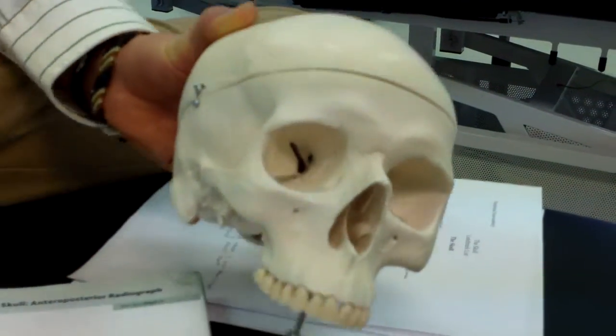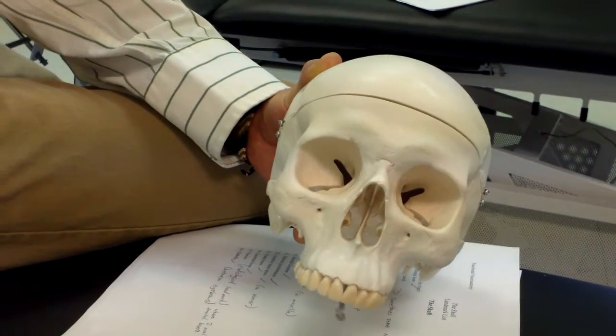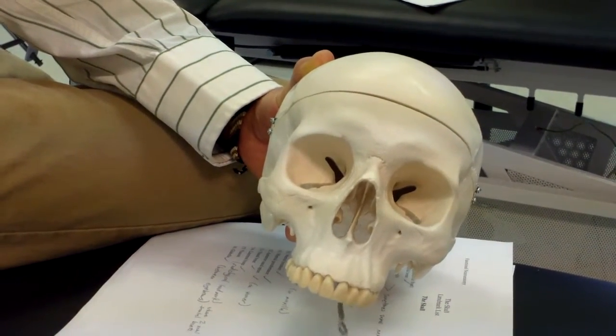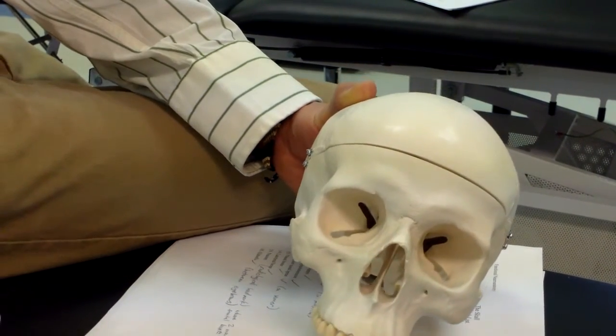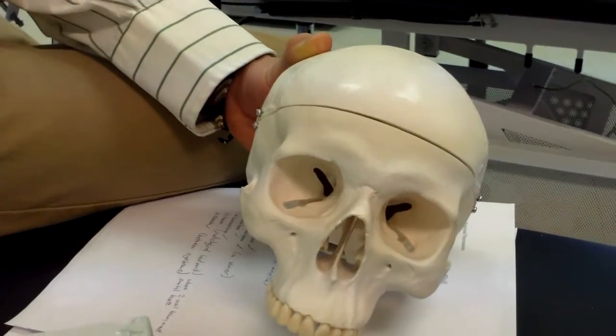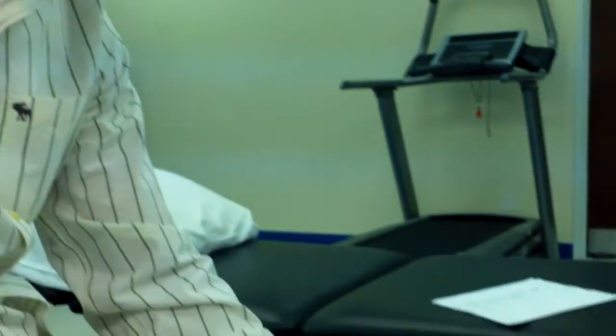The nasion, Dr. Phelan explained this to us as a radiological landmark. It's where the two nasal bones meet the frontal bone. So right here at the top of your nose, if you feel like right there. Yes, where the top of your nasal bones meet your frontal bone. Right where your eyebrows are.